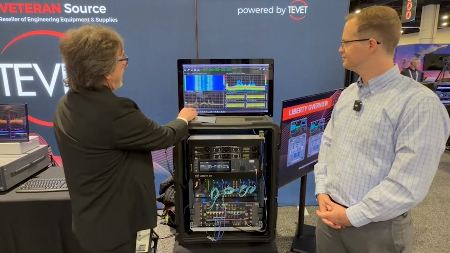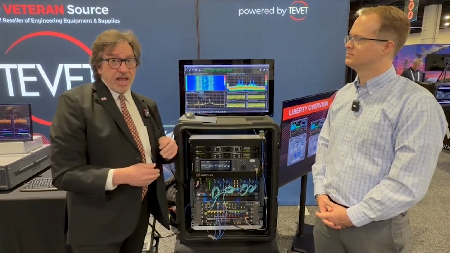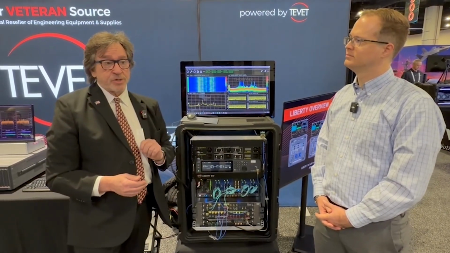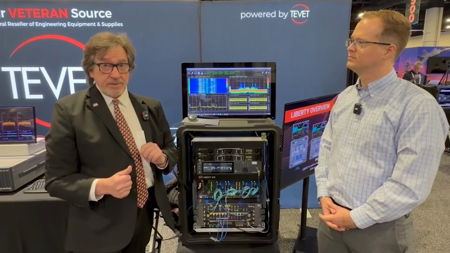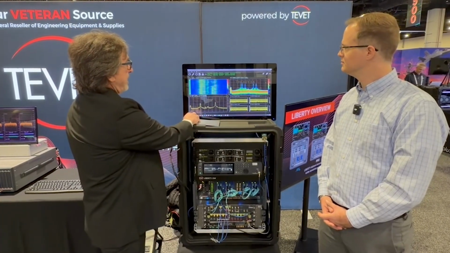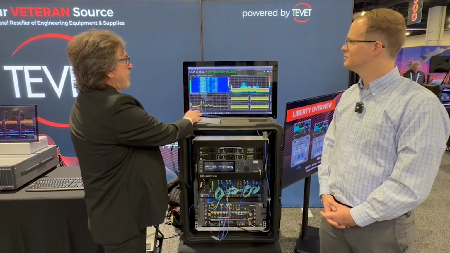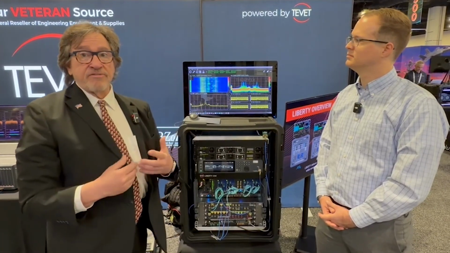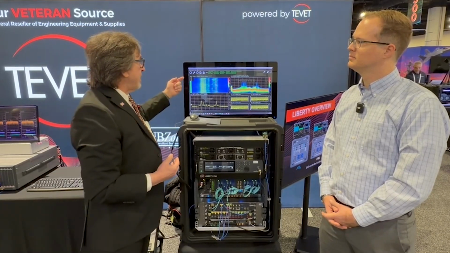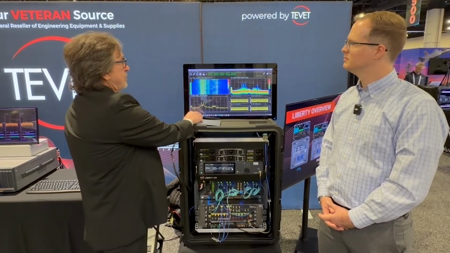Keep in mind, I have 4 in this configuration. I have 4 real-time spectrum analyzers running at the same time. In this GUI, I can come into the spectrogram, for example, and choose which channel I want to visualize on the spectrogram. In this case, we're doing channel 0.